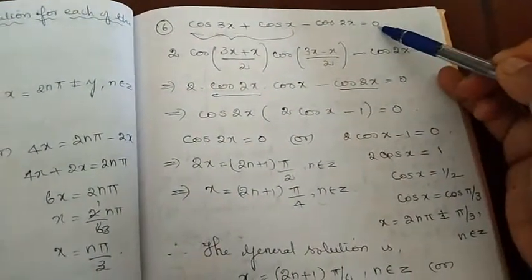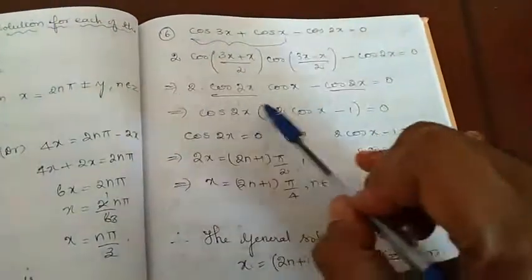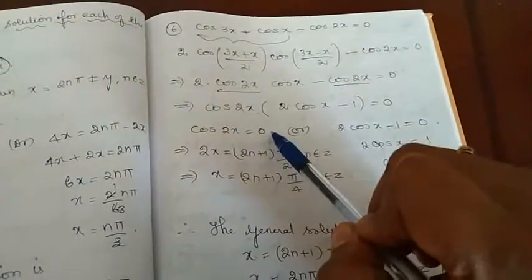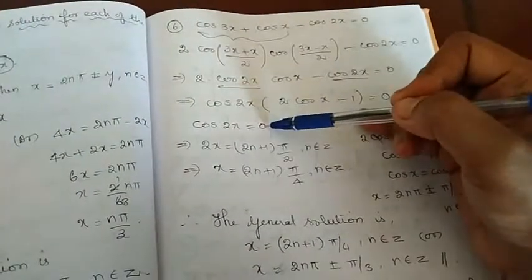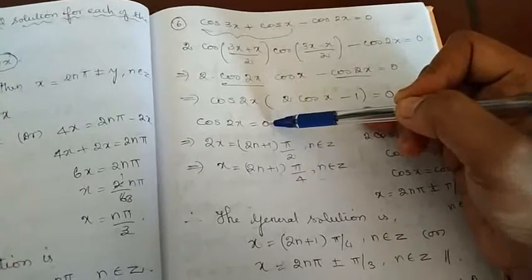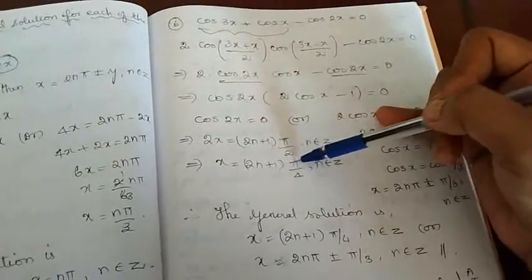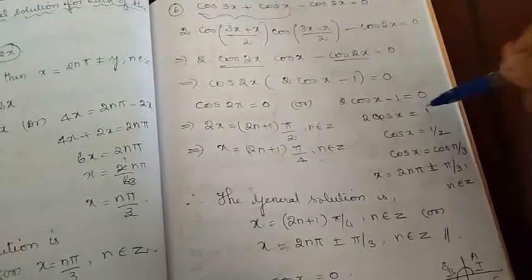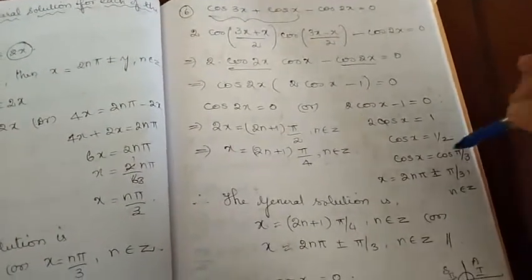Now let us see another example. You have a question like this. They asked you to find the general solution. Again here we have to go with those set of identities. We have simplified and got cos 2x as common: cos 2x (2 cos x − 1) = 0. So cos 2x = 0 or 2 cos x − 1 = 0. First let us simplify this. Cos value becomes 0 at odd integral multiples of π/2, so 2x = (2n+1)π/2, so x = (2n+1)π/4. When you simplify 2 cos x − 1 = 0, 2 cos x is 1, so cos x is 1/2. When cos value becomes 1/2, it is cos π/3.